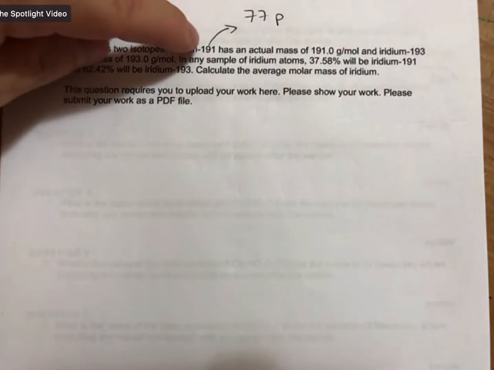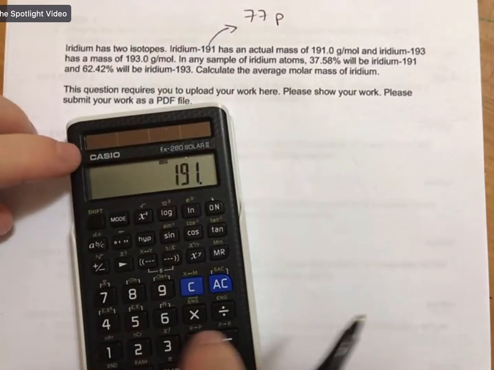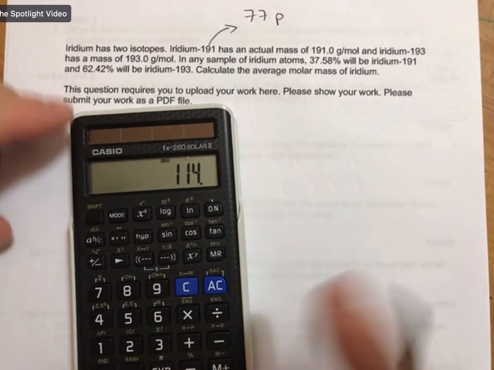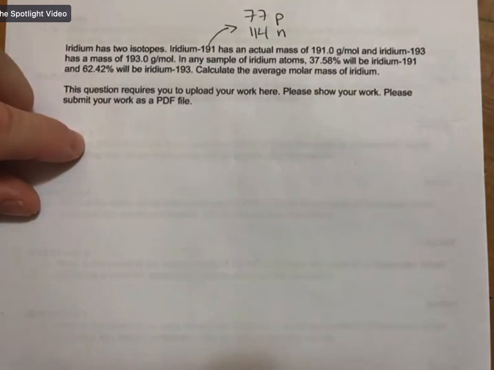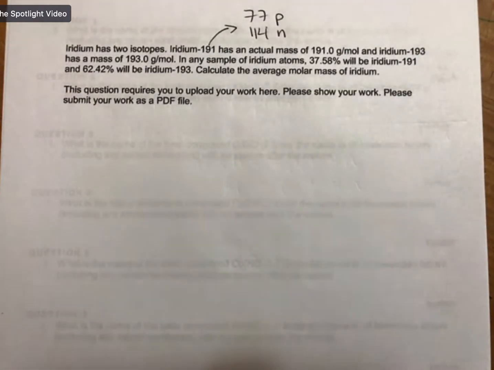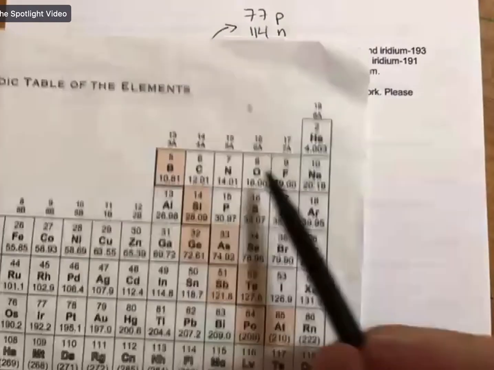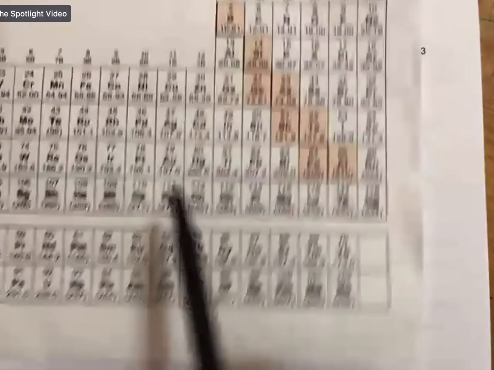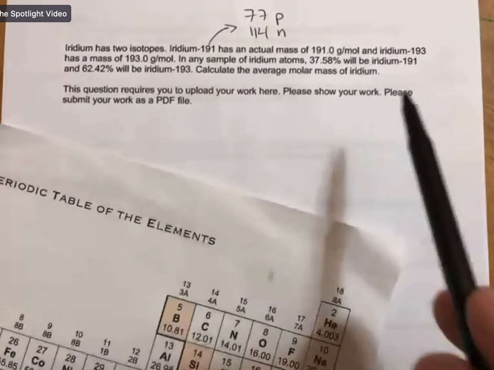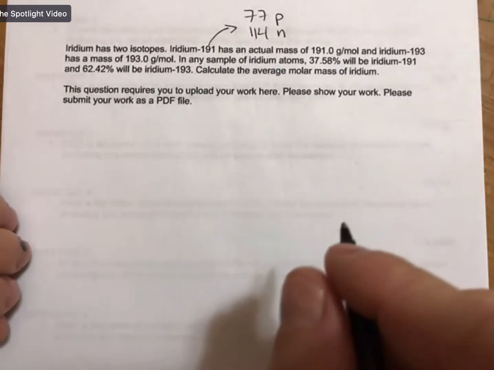And whatever 191 minus 77 is, 114 neutrons. And it does happen that as you get down towards the bottom of the periodic table, or let's say near the top of the periodic table, you tend to have very close numbers of protons and neutrons. But as you get down to the bottom, you tend to have more neutrons than protons, and you can see there's quite a few more neutrons here than protons.